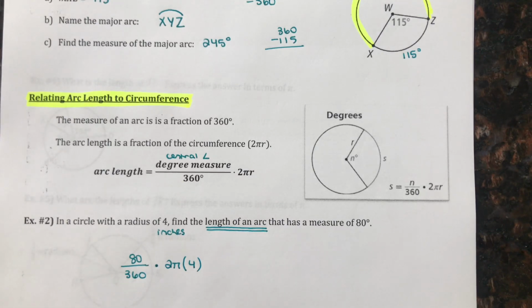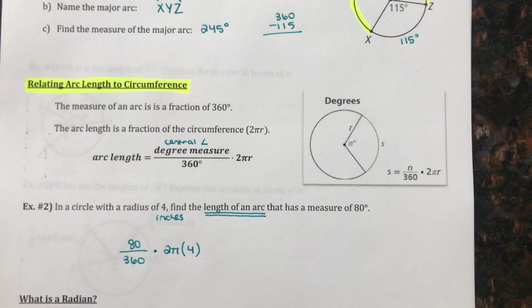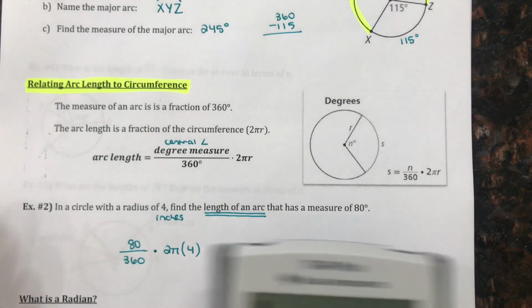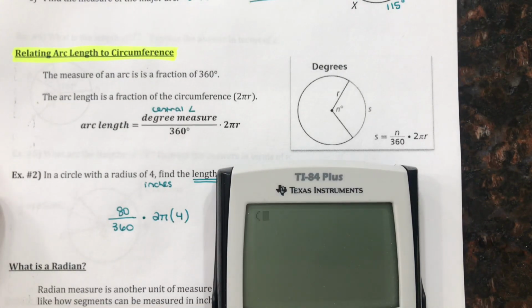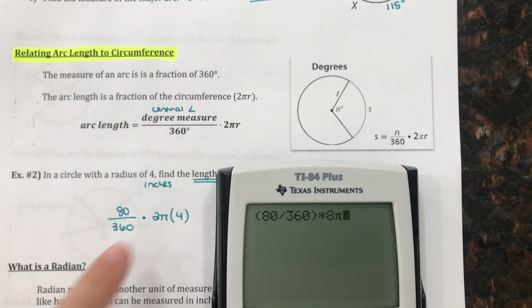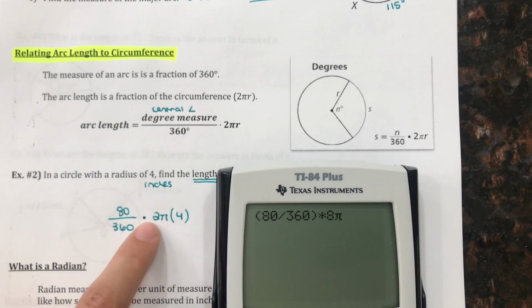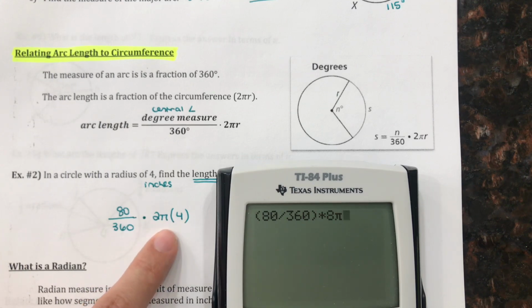Now, if I were to put this into my calculator, let's do 80 over 360. You'll notice I'm putting it in parentheses because now I'm going to multiply, well, this is 8 pi, multiply by 8 pi. I just did the multiplication of this portion in my head.